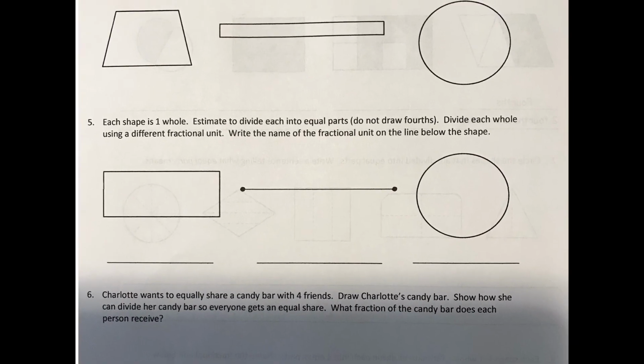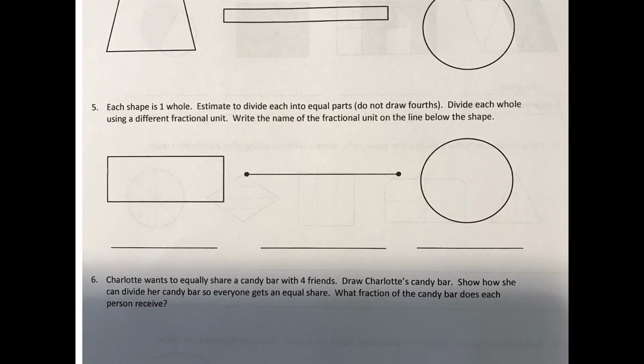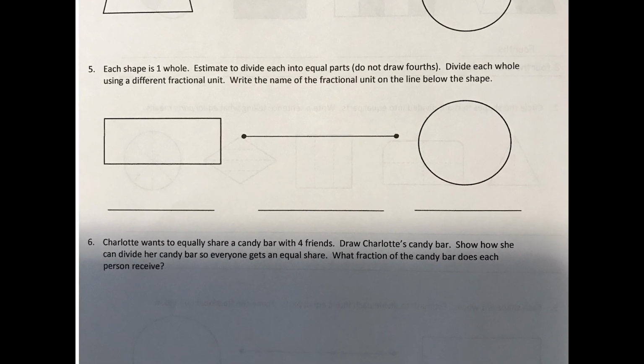And then on page 18, you're going to do number 4, which says each shape is one whole. Divide and shade to show the given fraction. So I also did this in the video if you want to relook at that. And then you will also do number 5 and number 6, which are word problems.